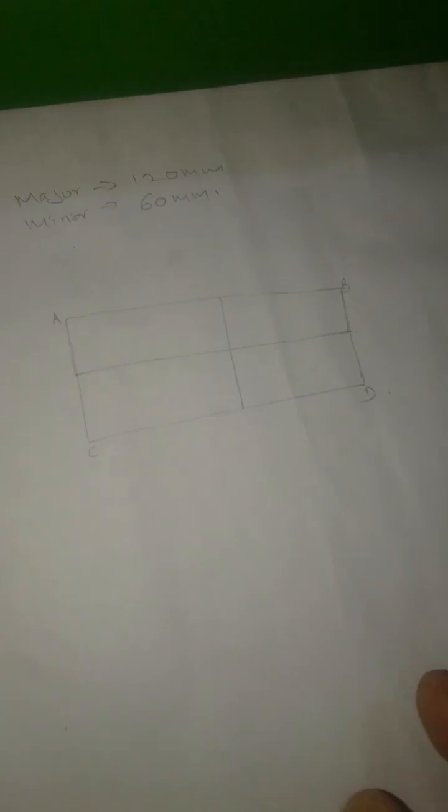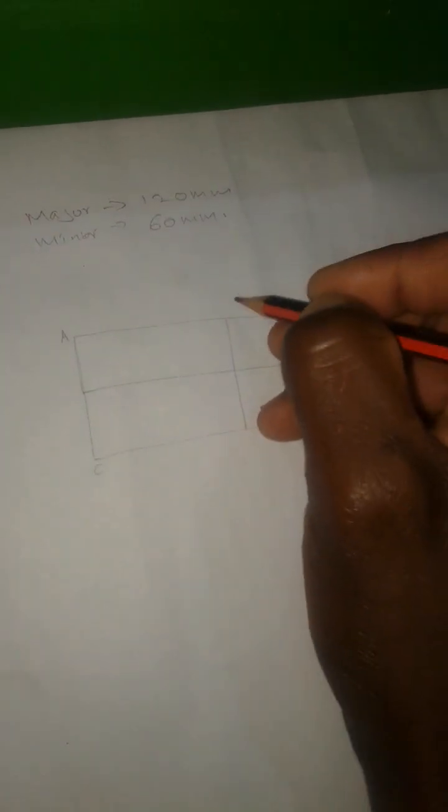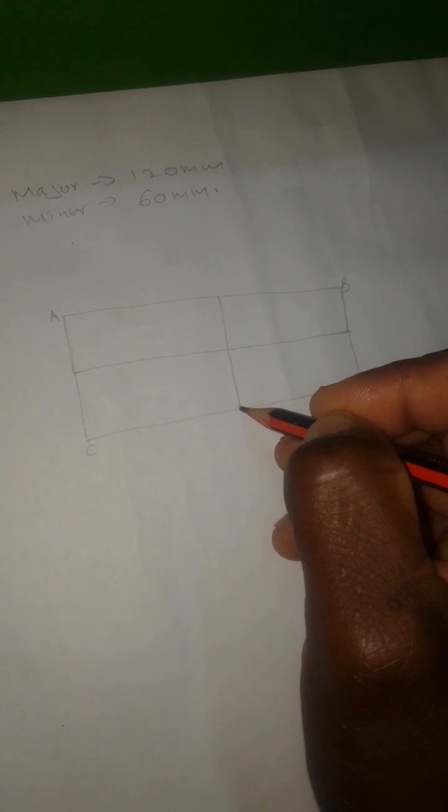We do like this. Now, this line, also name these points.